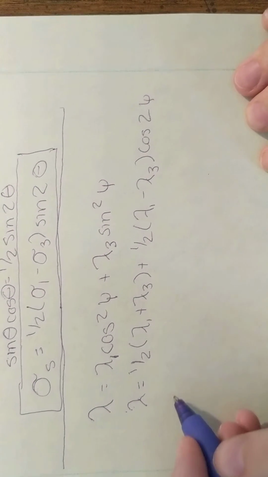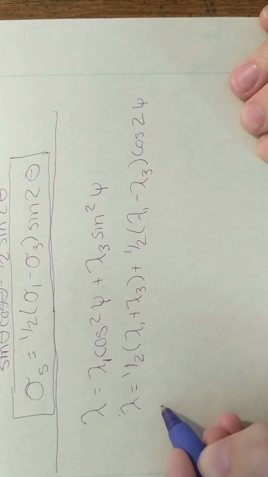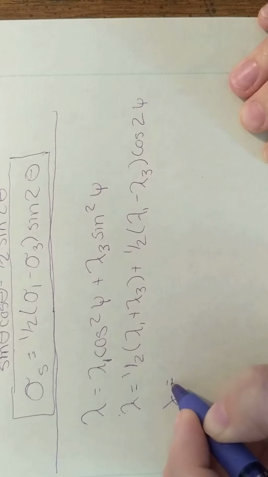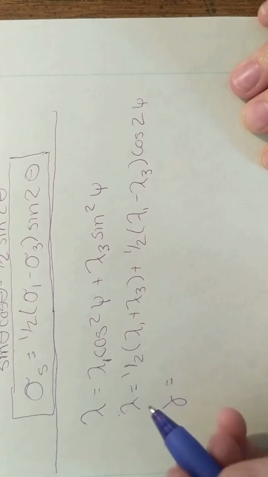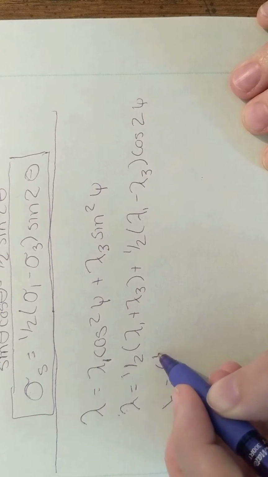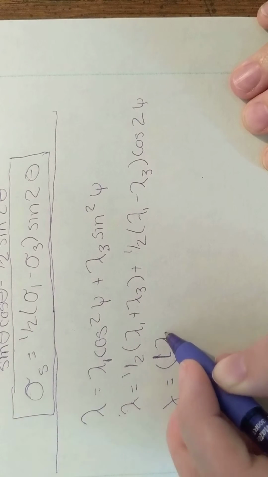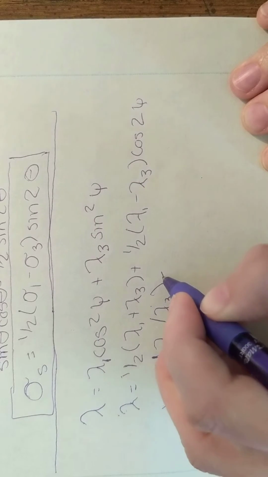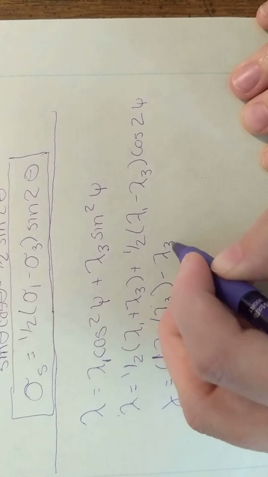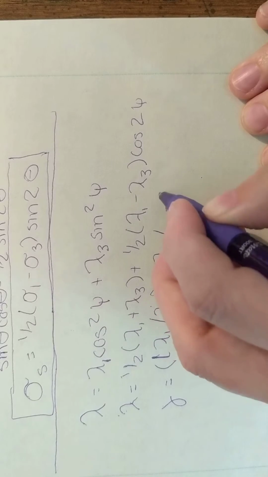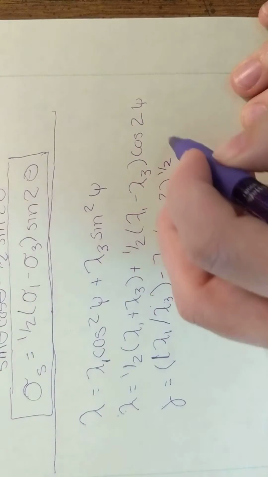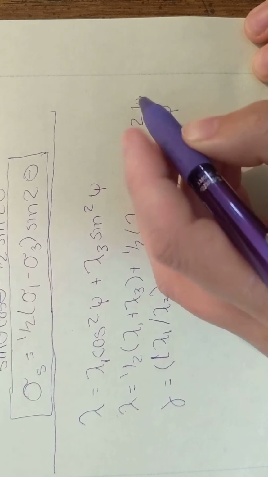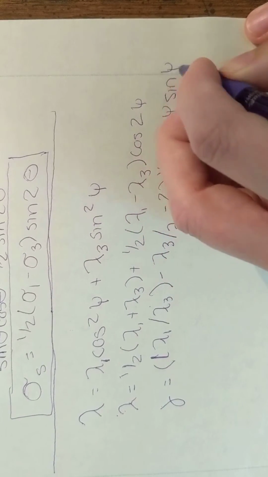The equivalent of our shear is going to be our gamma, which is going to be the square root of lambda 1 divided by lambda 3 minus lambda 3 divided by lambda 1 minus 2, and multiply all that by cosine theta sine theta.